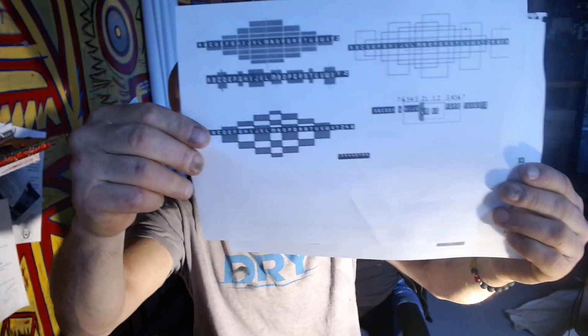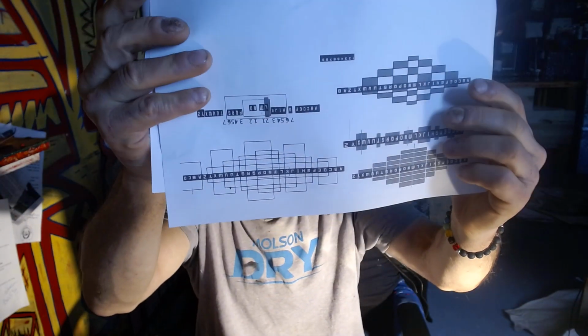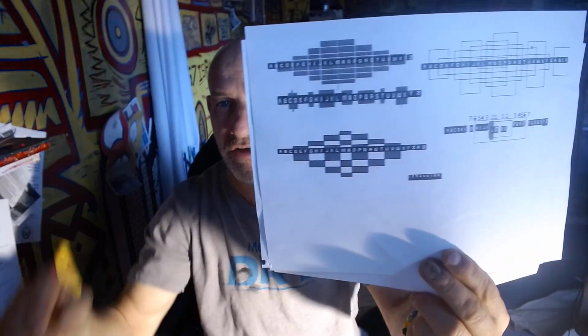RBI and run scored. Raphael 7286 and a constellation of Pegasus. I'm dividing up the alphabet. It's very tedious. Okay, it's very, very tedious for me.